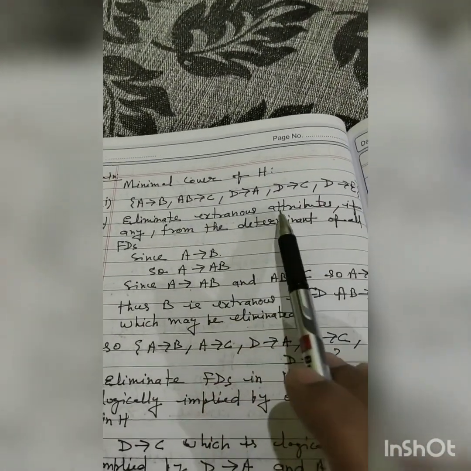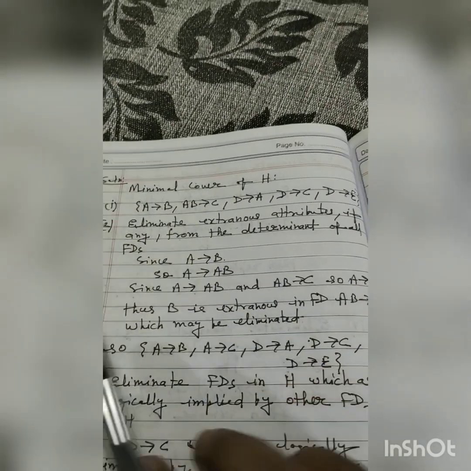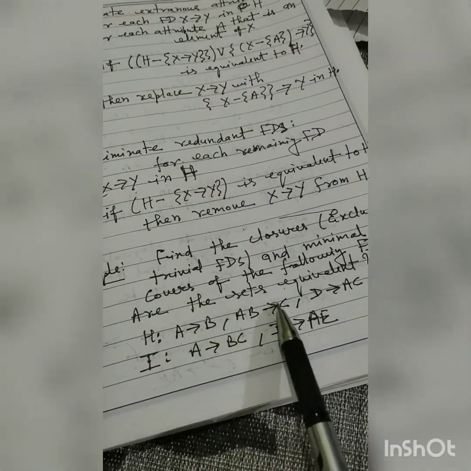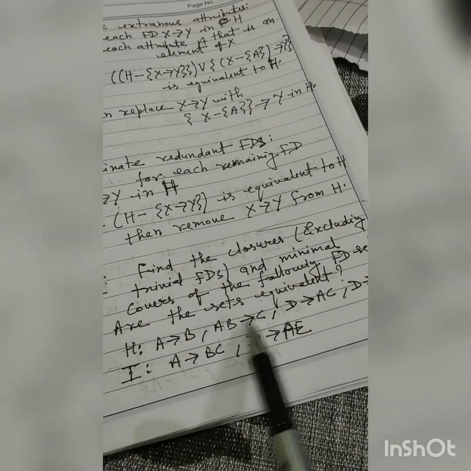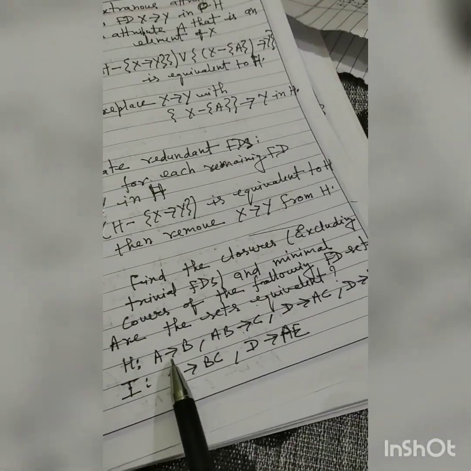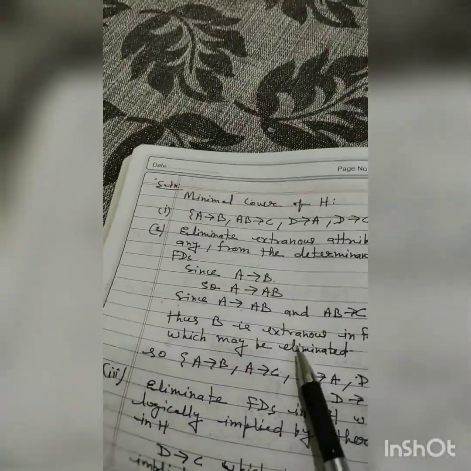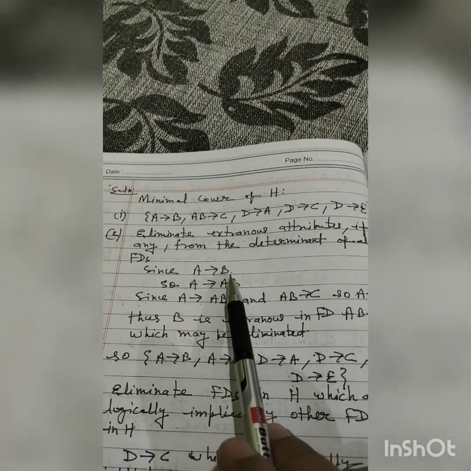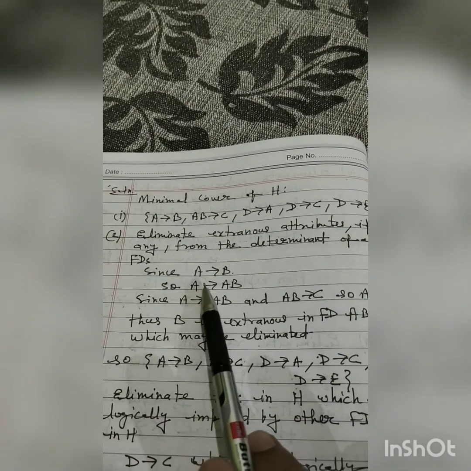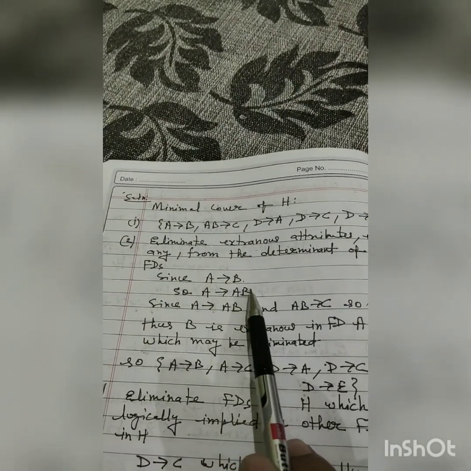So eliminate extraneous attributes, if any, from the determinant of all FDs. Now in all the FDs given in H, we will find out whether there is any extraneous attribute on the left-hand side of these FDs. Since A to B, we can write by using augmentation AA to AB.